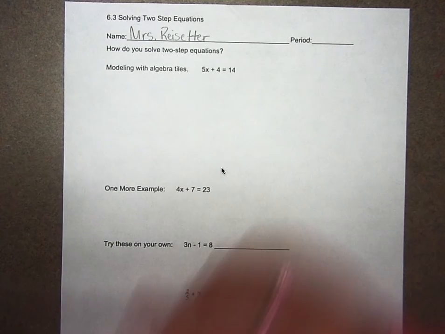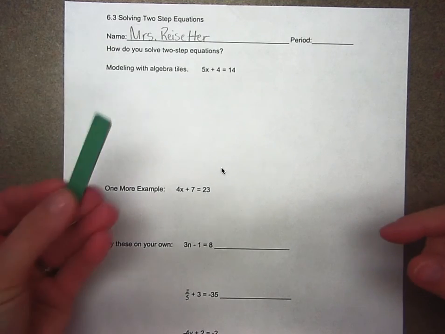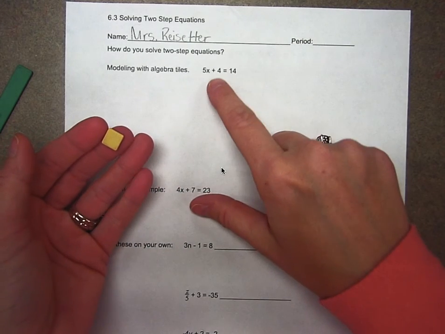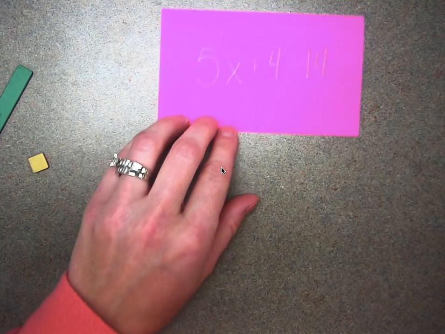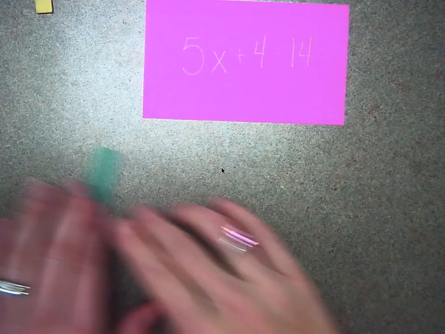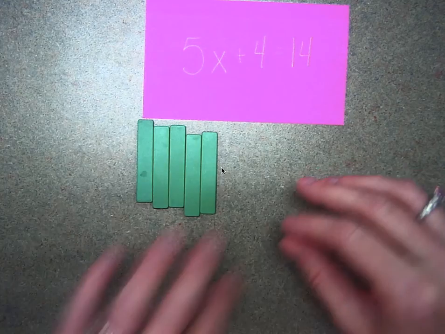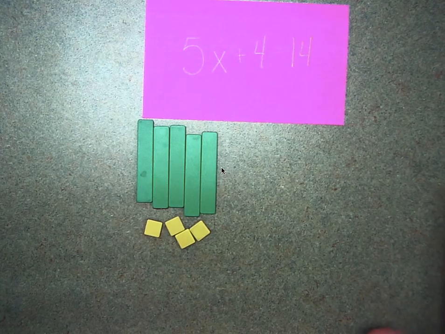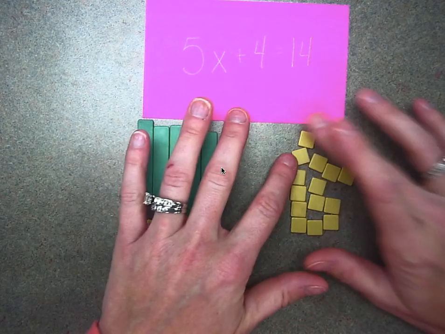plus 4 equals 14. So this right here represents an x tile. So I'm going to have 5 of these. And this tile right here is a unit tile, which represents just our whole numbers. So here is the equation: 5x plus 4 equals 14. So I have 5x tiles plus 4 unit tiles, and that is equal to 14 unit tiles on the right side.